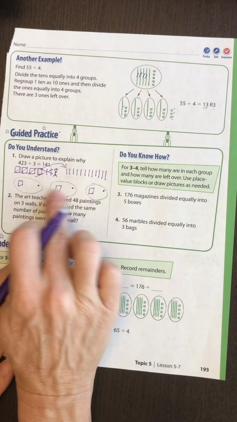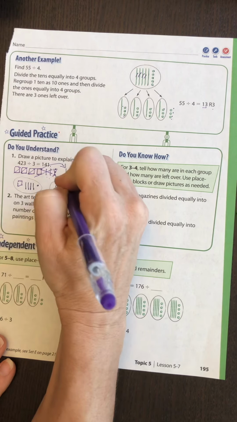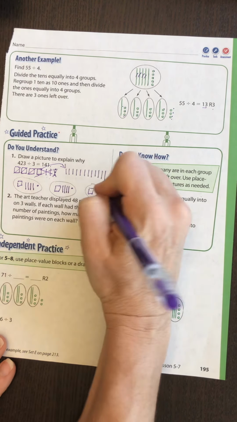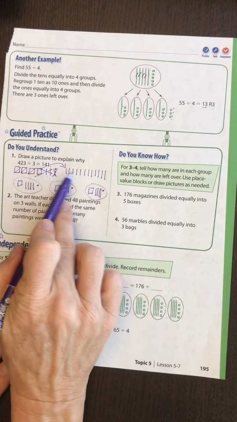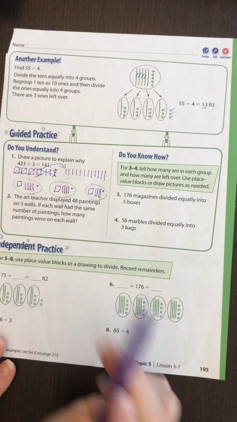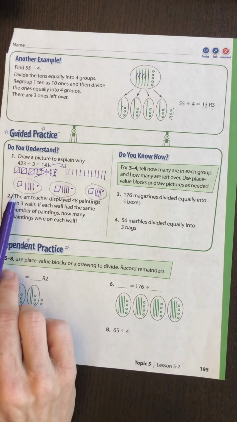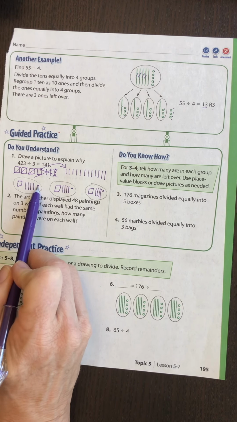I know 12 divided by 3 is 4, so each of my groups is going to get 4 10s. 4, 5, 6, 7, 8, 9, 10, 11, 12. So all 12 of my 10s have been divided equally into these 3 groups. So 423 divided by 3 is 100, 10, 20, 30, 40, 1.